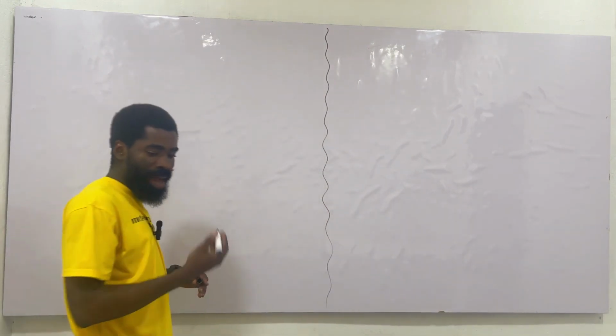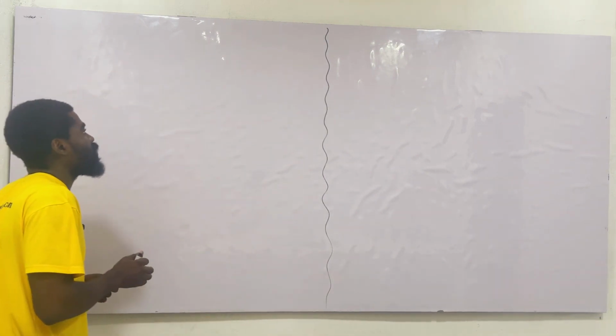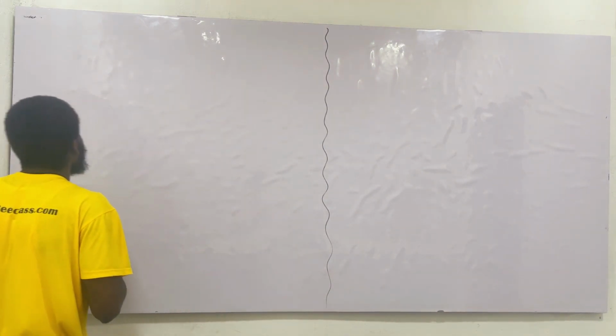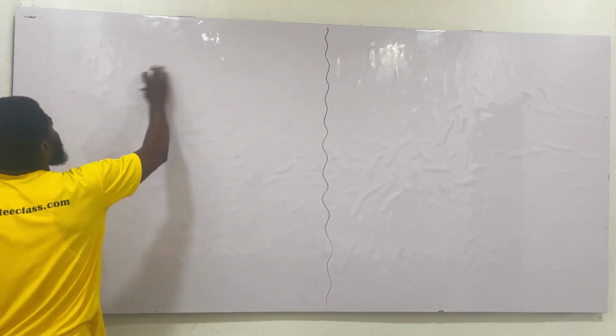know. Like I said, in mathematics, we are dealing with principles. Once you know the principles, you can solve them. So what are we going to look at here? One, we are going to look at how to first of all bisect a line.